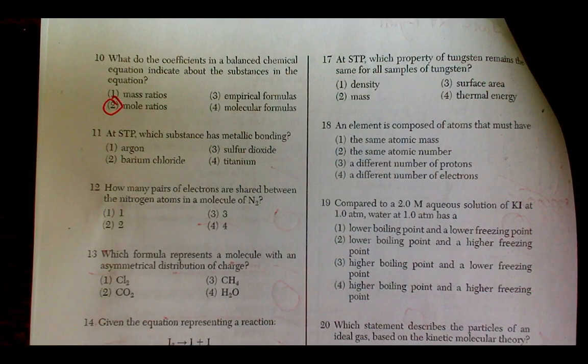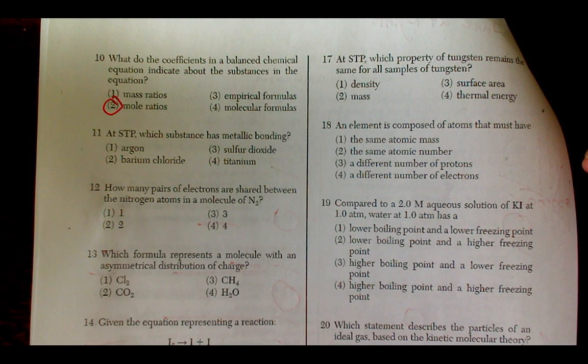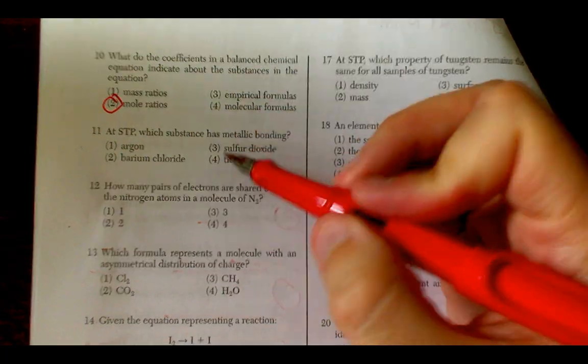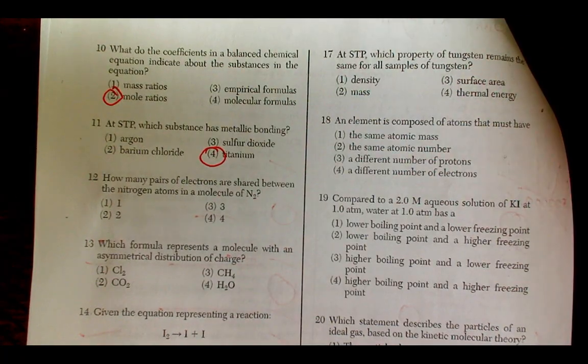At STP, which substance has metallic bonding? Metallic bonding just means you're talking about a piece of metal. That's it. Metallic bonding is what's going on inside a piece of metal. Electrons are being passed around. They're kind of playing hot potato. Look for the metal, and titanium right here is the metal.